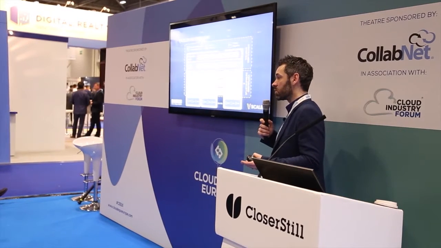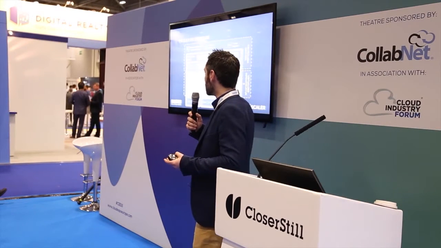Then we have a centralized control panel as well, which allows us to do cluster management and monitoring of the environment.